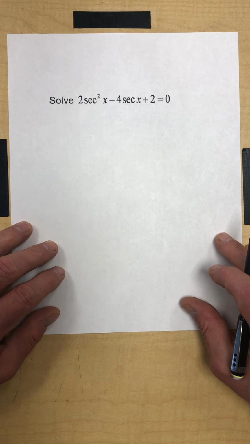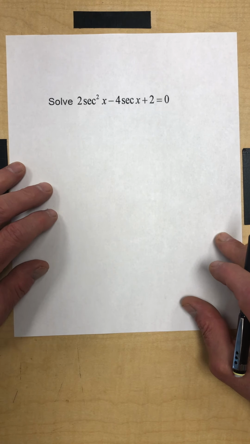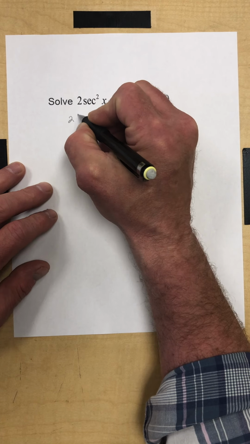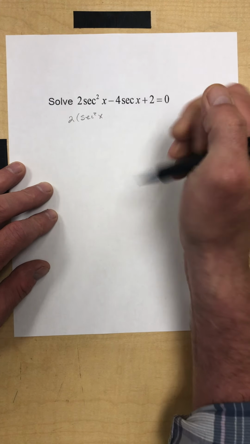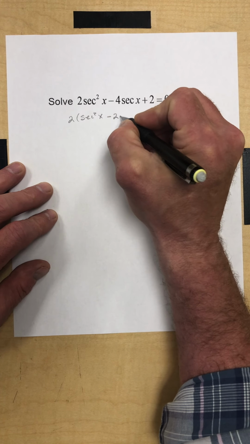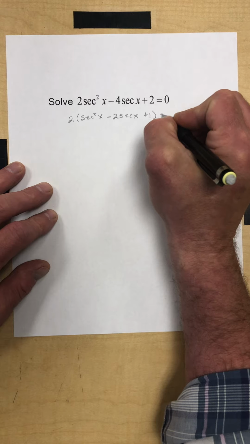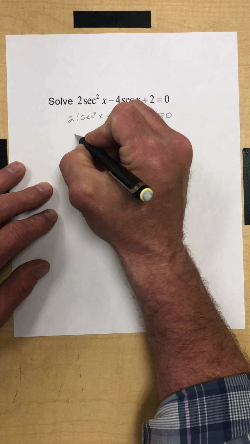Let's start with this guy. And the first thing I see is we have a GCF of 2, so I'm going to pull that guy out. Okay. Secant squared of x minus 2 secant of x plus 1 equals 0. And that is a perfect square trinomial.